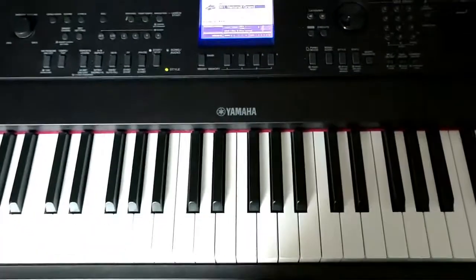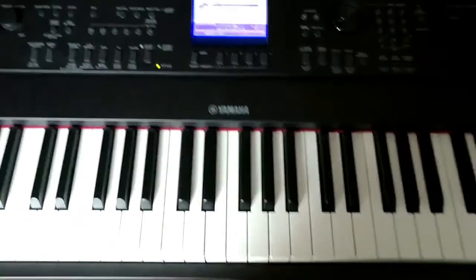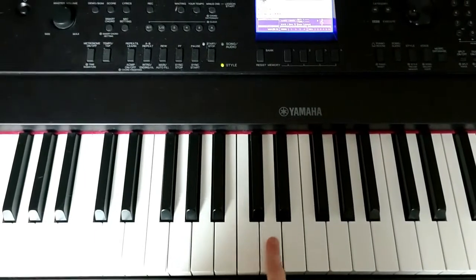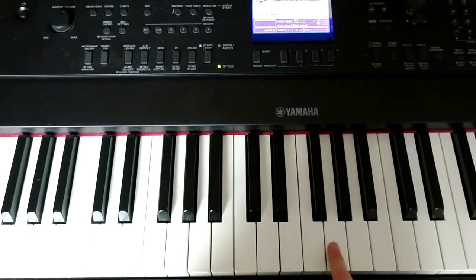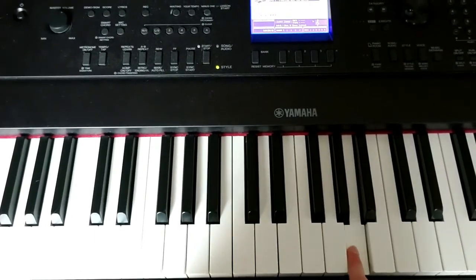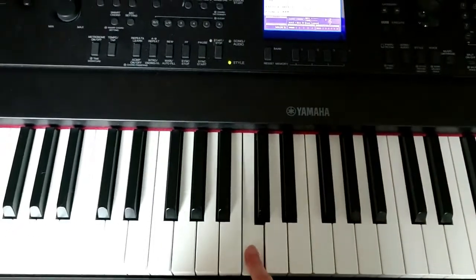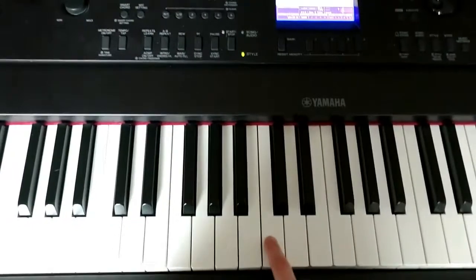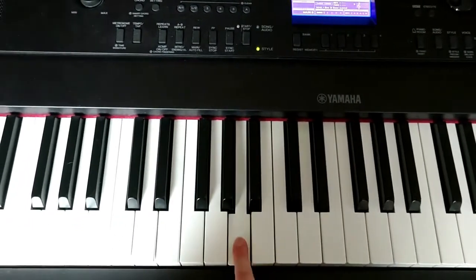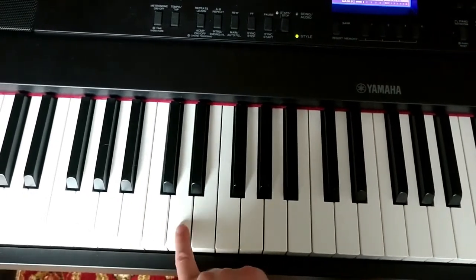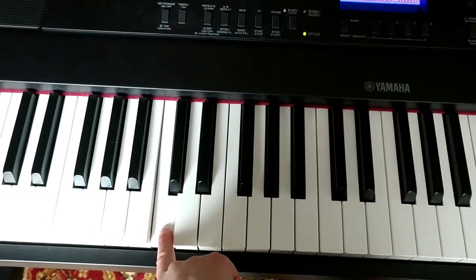So now to go over everything we learned, we're going to start on middle C and go up C, D, E, F, G, A, B, C. Now we'll go back to middle C and we'll go a little bit backwards. C, B, A, G, F, E, D, C.